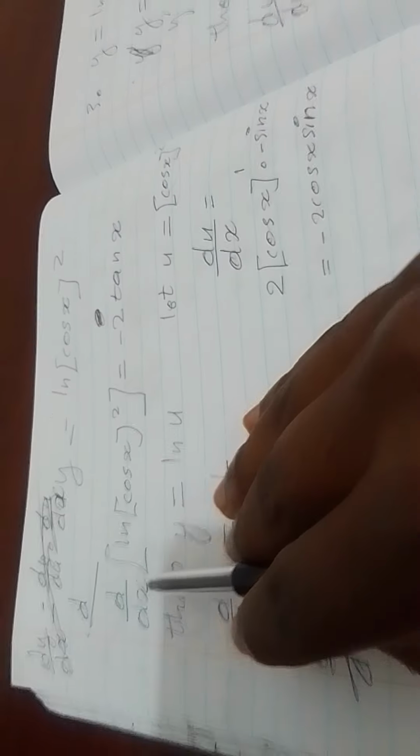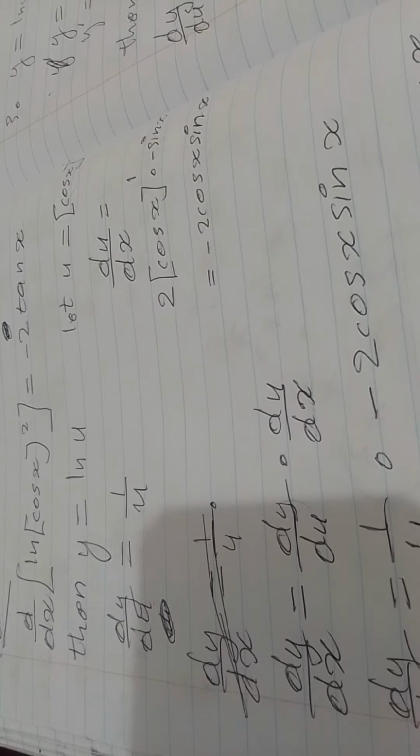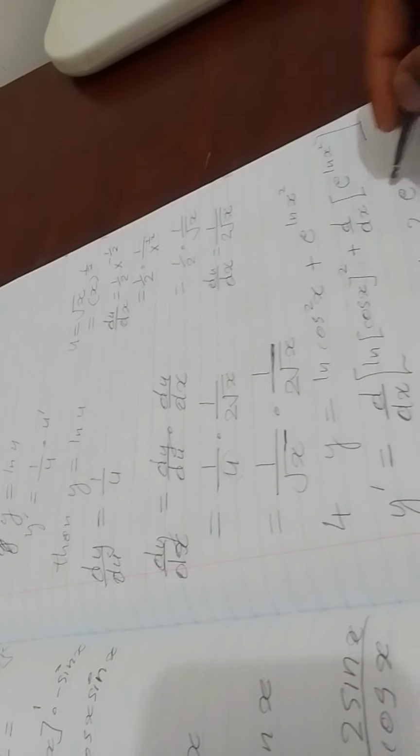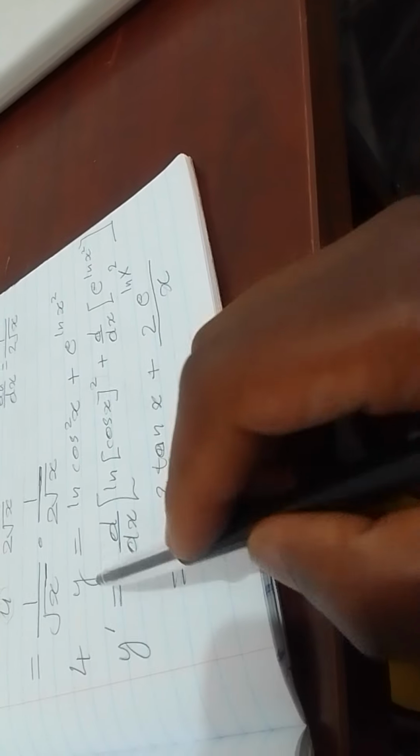The derivative of ln cos squared x equals negative 2 tan x, plus this, which is the derivative for the other part, 2 times e to the power ln x squared divided by x.